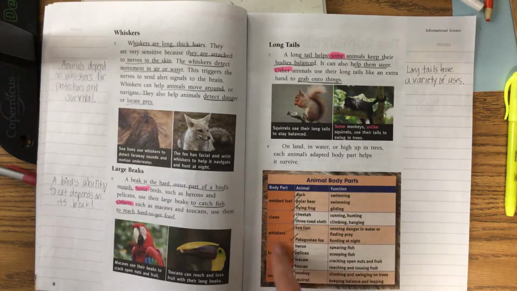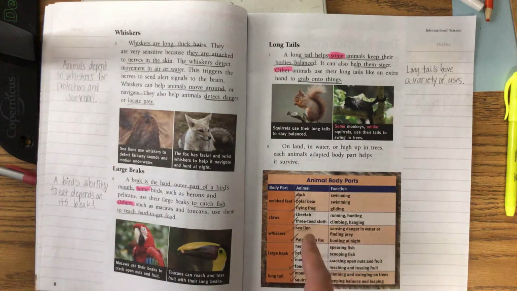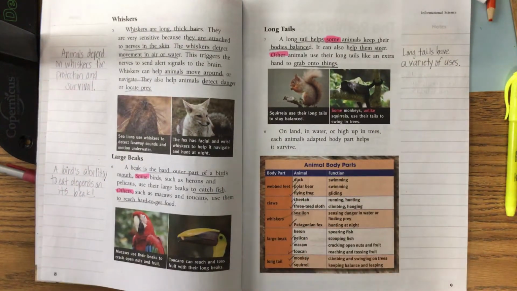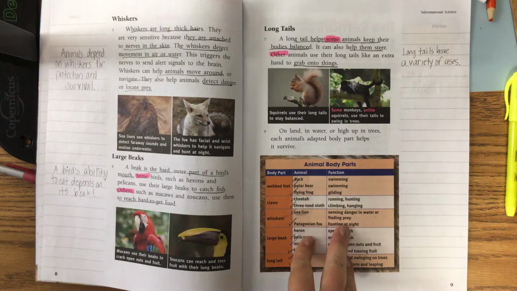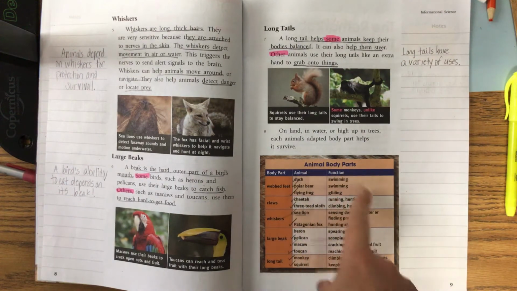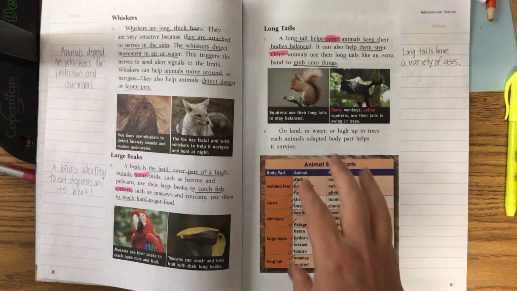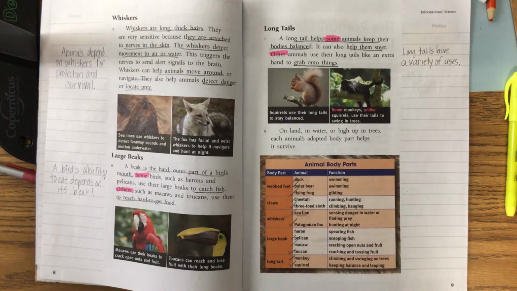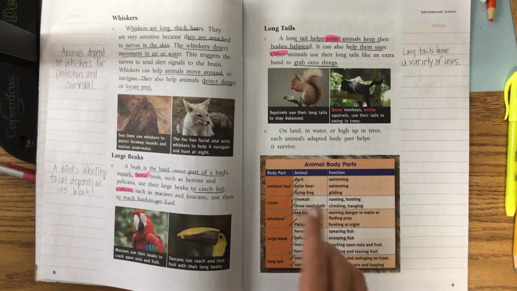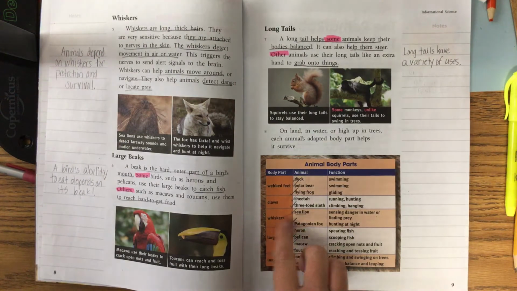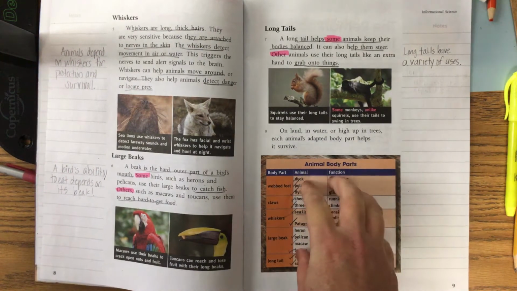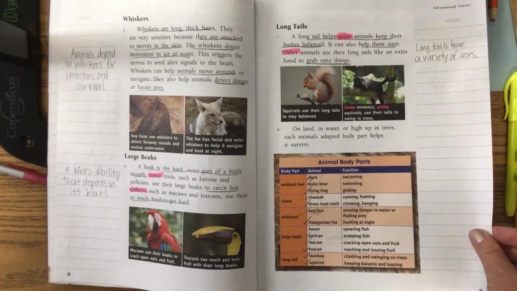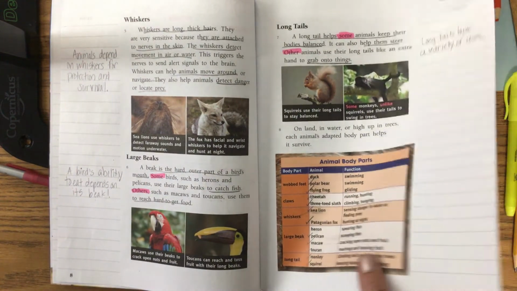We talked about the text feature of graphs and how a graphic organizer such as a graph is an easy way for us to find information. That's a key place to go when we're trying to find specific things. All of this information is in the text, but organizing it in this graphic feature really helps us find very quickly who has whiskers and how those whiskers are an adaptation. So we talked about the key features of graphs and charts, and we always want to look back at those charts to help us.